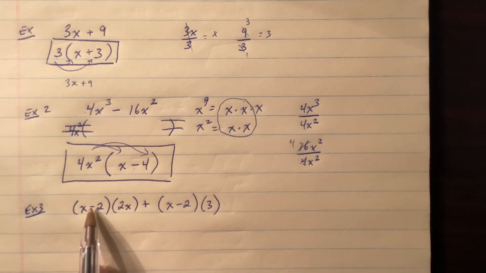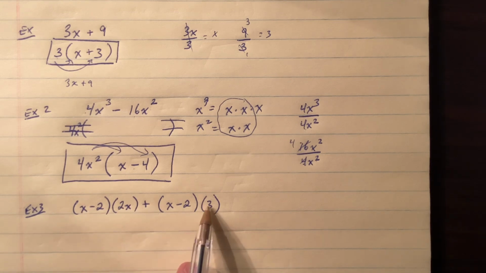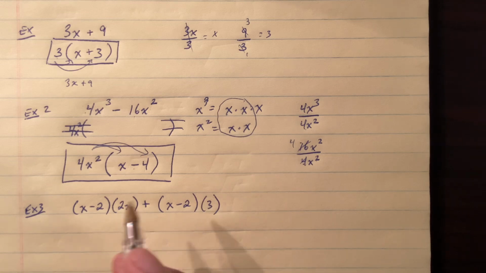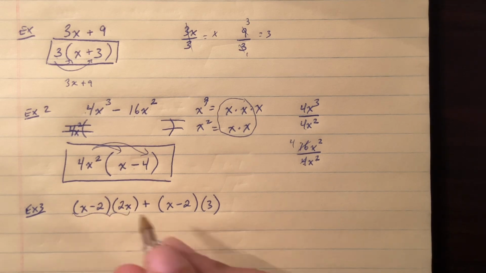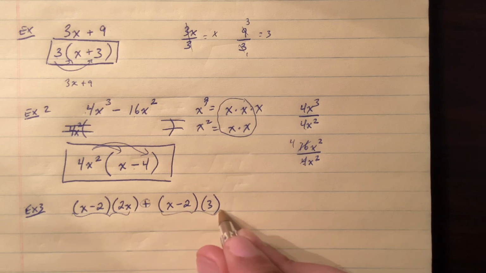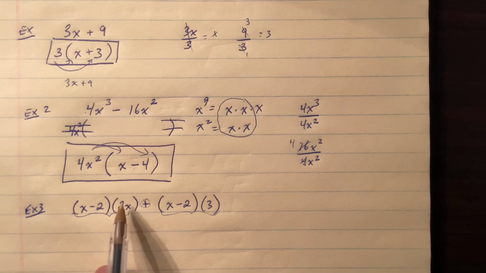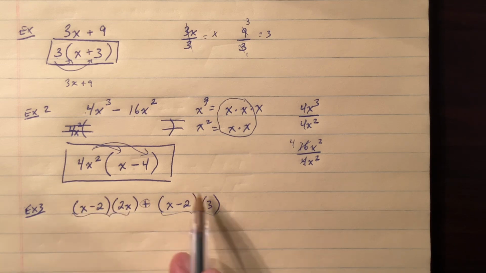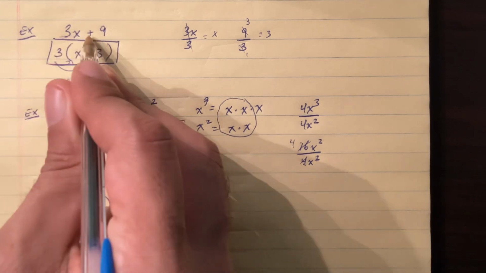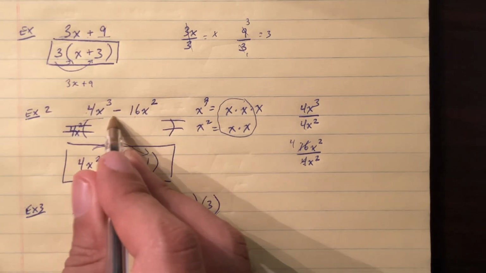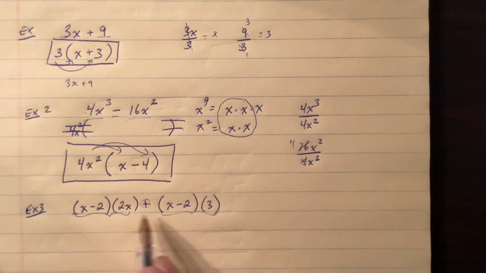Don't be thrown off because there's multiple parentheses. But really, there's one term here separated by a plus. There's another term here. Yes, we do need to simplify, and each of these individual terms will have two terms after we distribute. But as you can see here, there's one term plus one term minus one term plus one term.